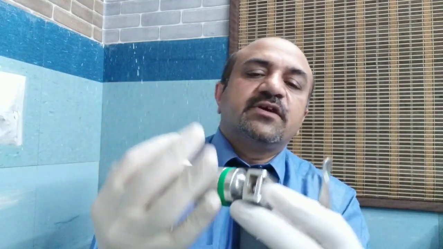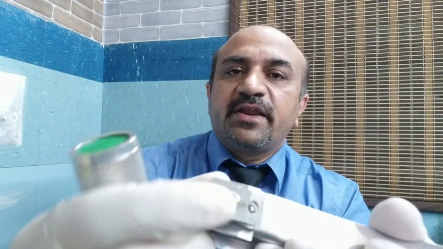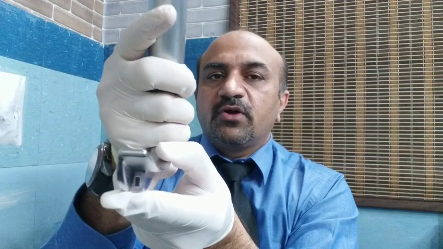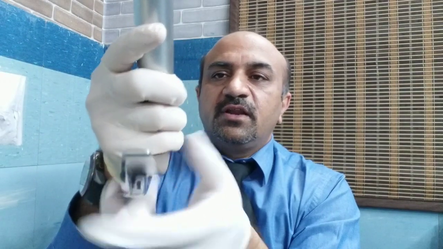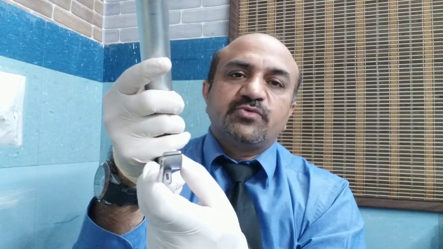Why do we need to attach it? There is a light source, if you can see it here, and there is a connection point for the light source. We just approximate them this way, click it, and snap it back. So here you can see the light, but if I disconnect it, you will see the light going off. So there is a light source in the handle, and it comes through the bulb. This is the direction of the light source.